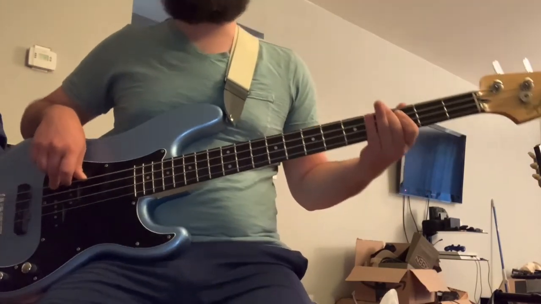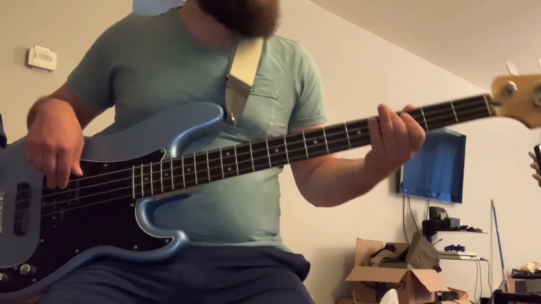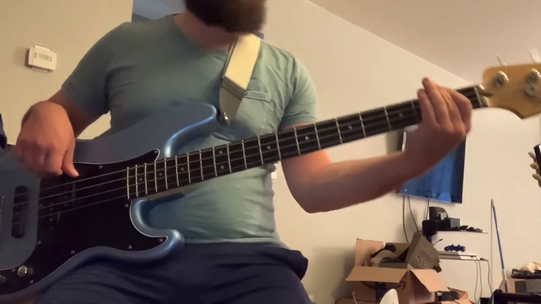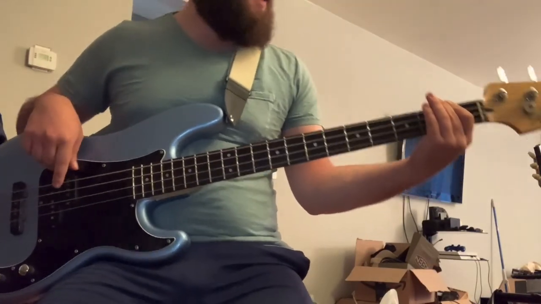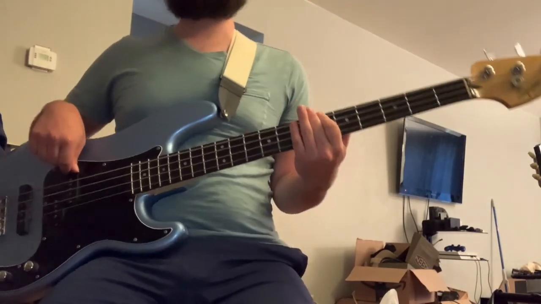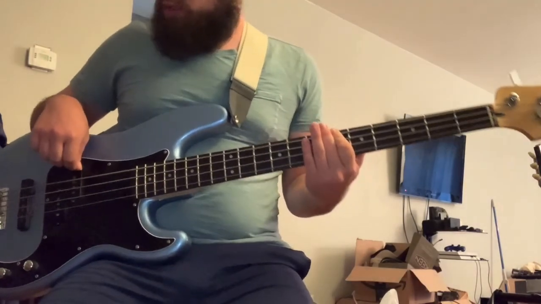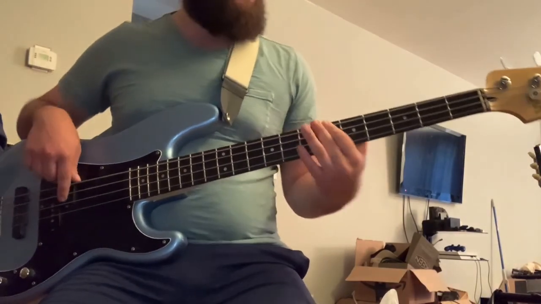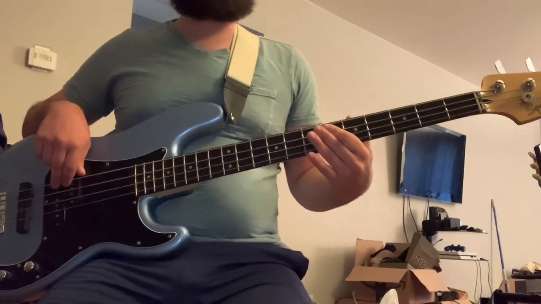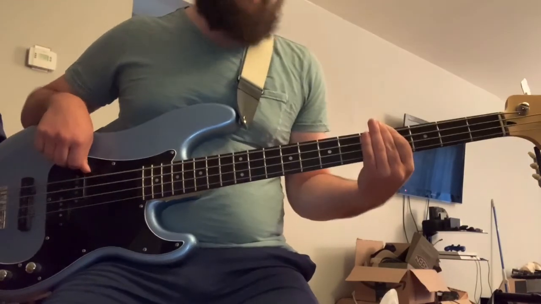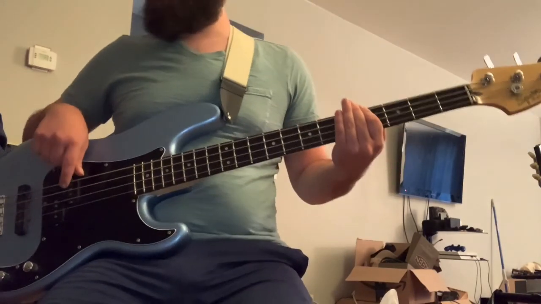1, 2, 3, 4. 1, 2, F is next, and F. 2, 3, 4. B flat's next. We're going to slide up this time, and B flat. 2, 3, 4. 1, 2, E flat is next. E flat. 2, 3, 4. 1, 2, 3, and A flat is next. 2, 3, 4, A flat.